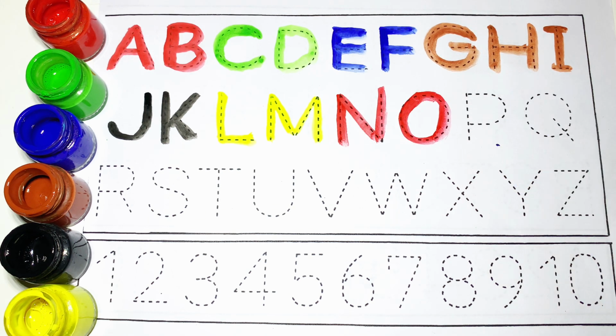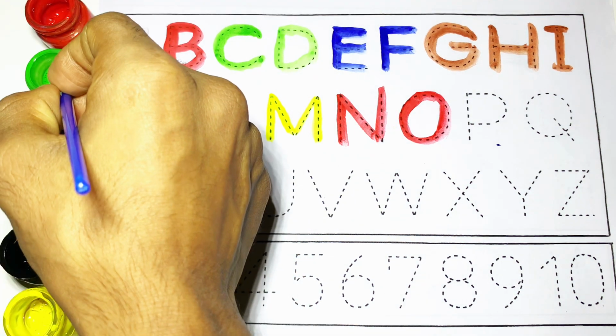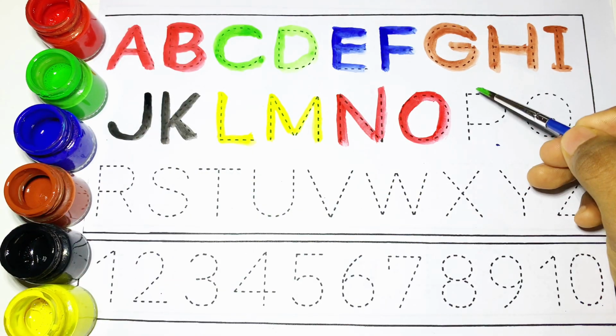Kids, now draw P. P for parrot, P for penguin. The alphabets of P. And use green color.